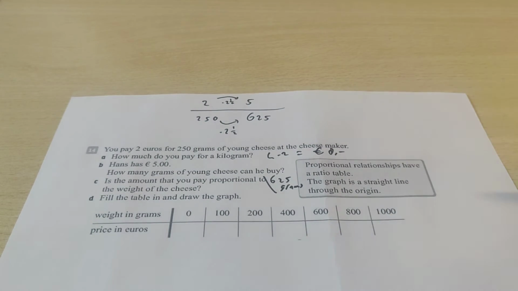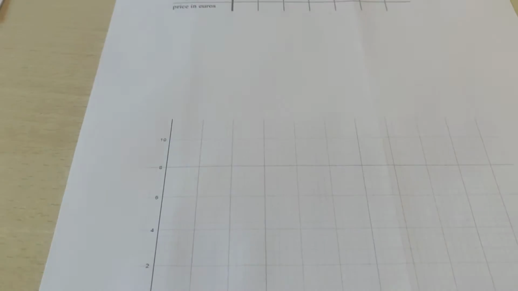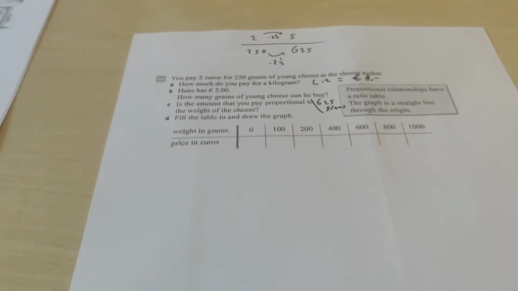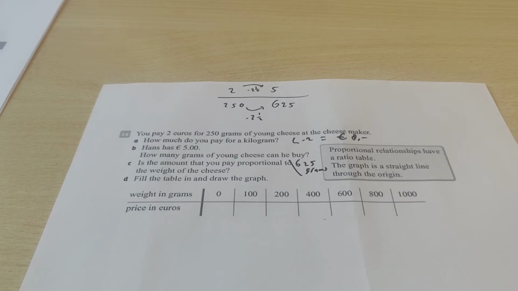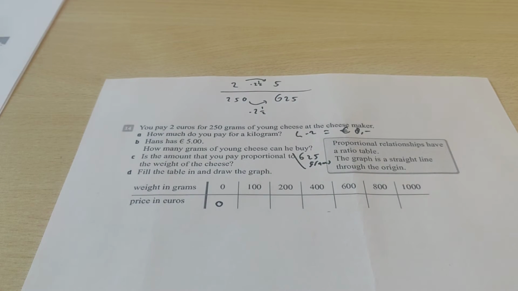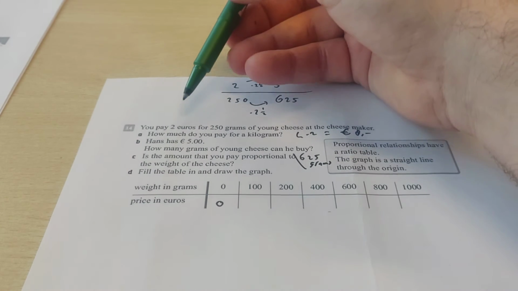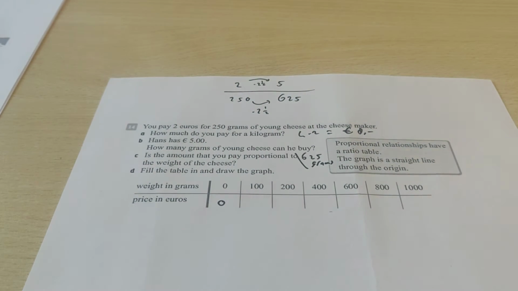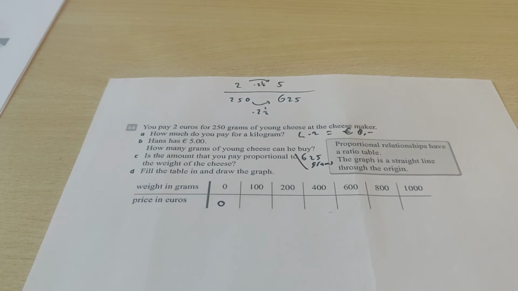Then we need to fill in this table, and then we need to draw the graph. So I have a nice set of x's over here, right? But first we need to fill in this table. Alright, so if you buy no cheese, then it also costs no euros at all, right? For €2 you get 250 grams of young cheese. So what would that be for 100 grams? That's what we want to know.